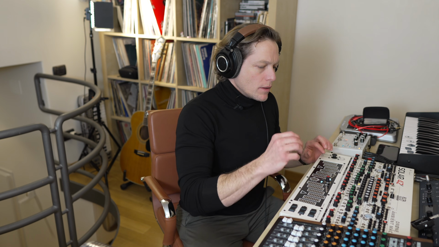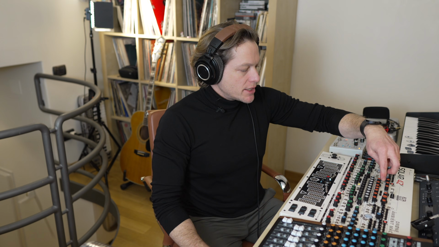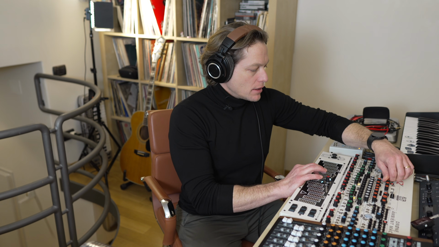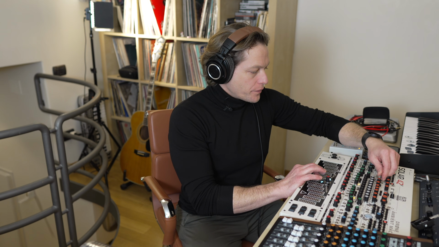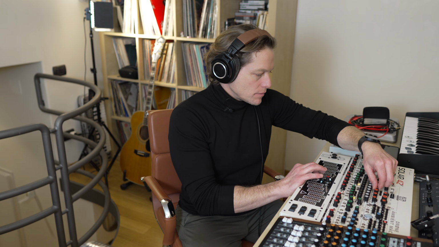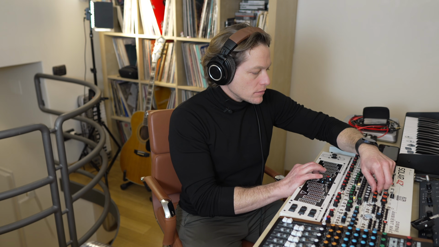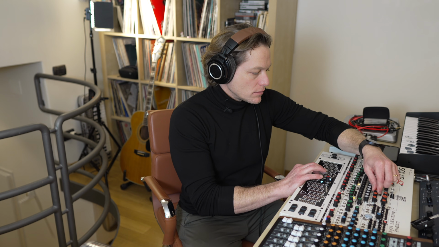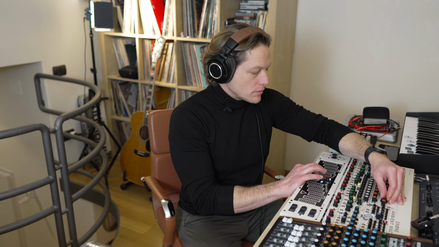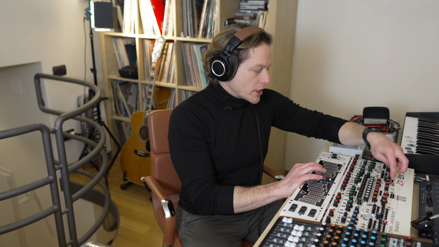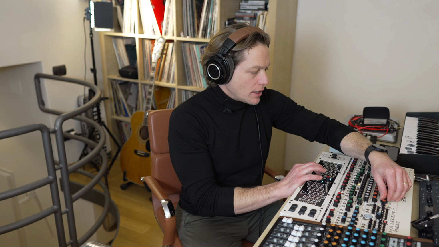So the thing about the distortion is that the synth has its own, if you take off all the effects, the synth has also its own distortion. But that's a different kind of distortion than you get from the one on the card.